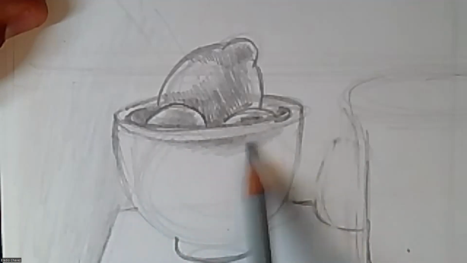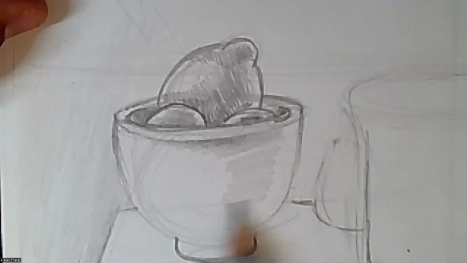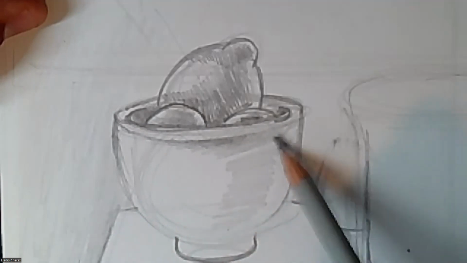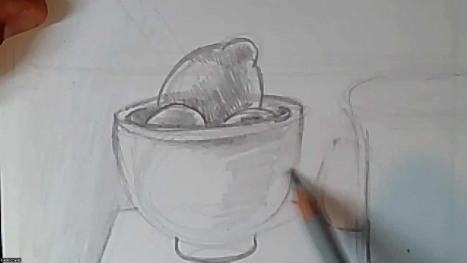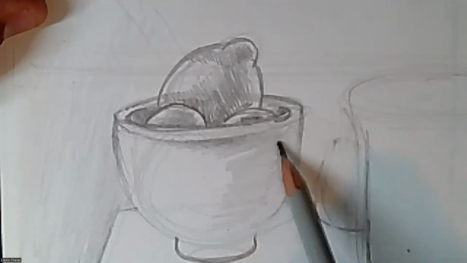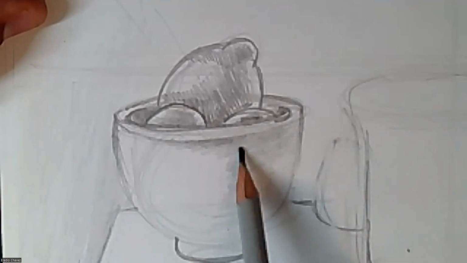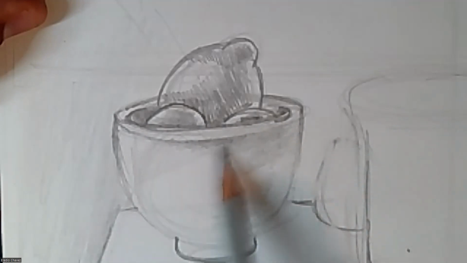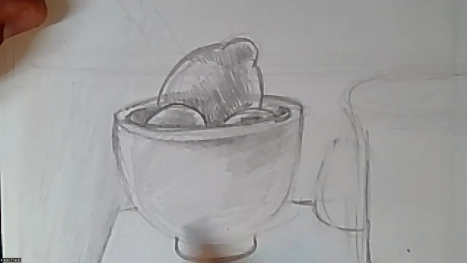And then it kind of comes out. There's a little bit of a core shadow right in there, and a little bit of reflected light because it gets lighter. But even though I'm still shading it, I can still shade this a little bit darker because it's all relative. You can't have dark without light. You can't have light without dark. So you kind of have to.